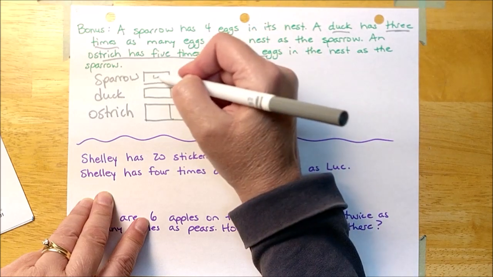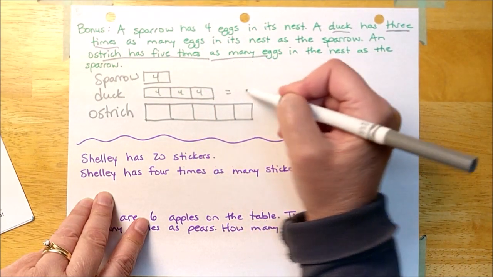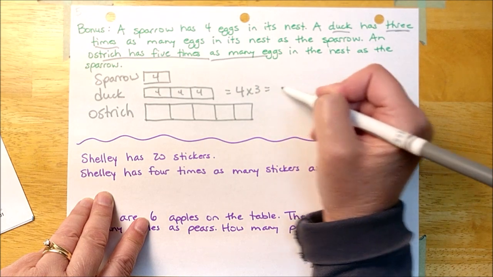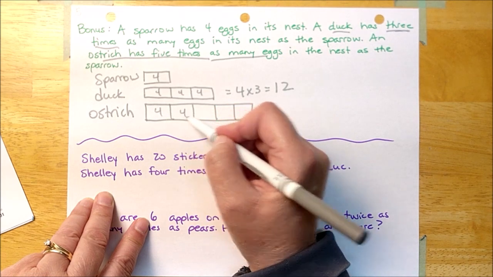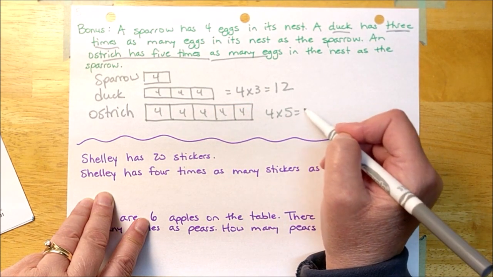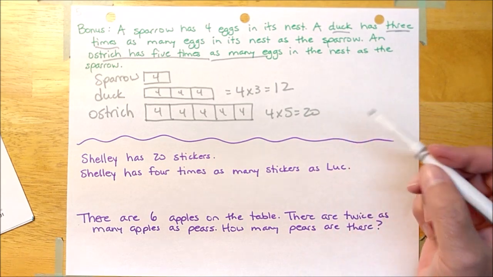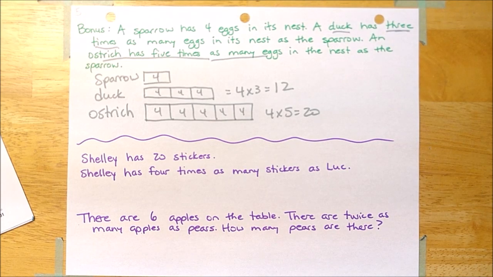So our sparrow has 4. Our duck has 4, 4, 4. So he's got altogether 12 eggs in his nest. The ostrich, wow, he's got a lot of eggs in his nest. So that's 4 times 5 equals 20. An ostrich has 20 eggs in his nest. What a lot of eggs. Oh, wow. Okay, we're going to keep on moving.